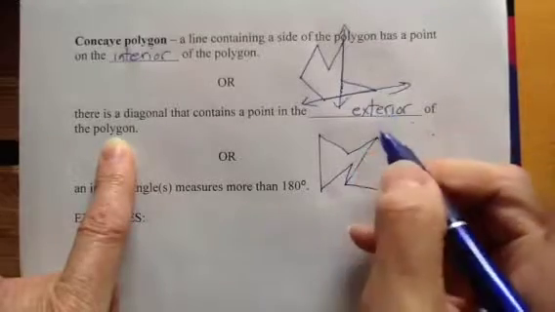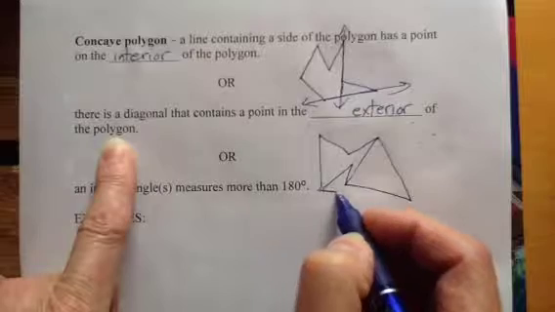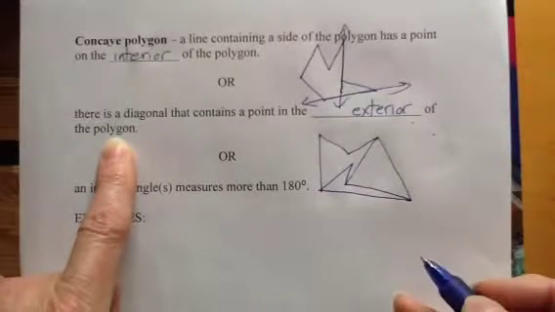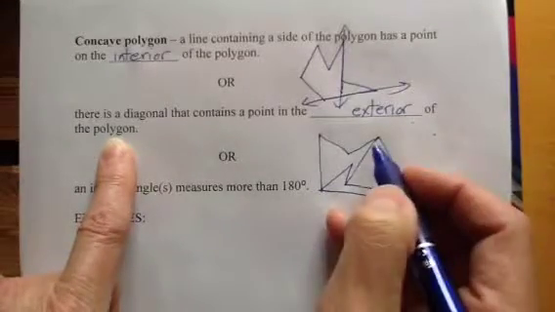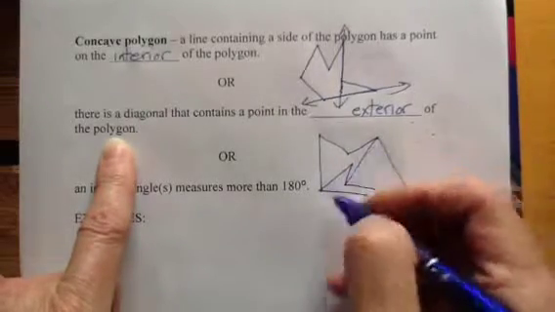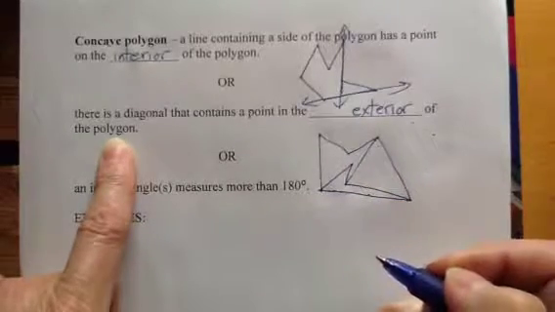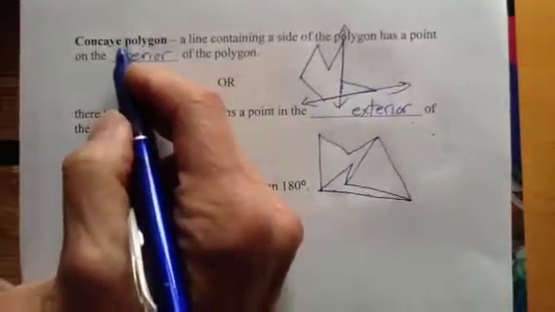But there does exist a diagonal, this one. As a matter of fact, all of its points are in the exterior. There's another diagonal here, which would have some points in the exterior and some in the interior. So if there is a diagonal that has points in the exterior, then it is concave.